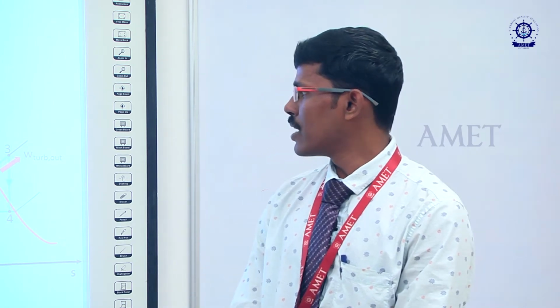The process from 1 to 2 is an isentropic compression process. That means the entropy of the process does not change; the entropy change is 0. That is why it is called an isentropic process. Between 1 and 2, there will be a slight increase in temperature.